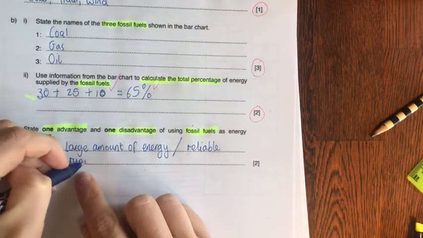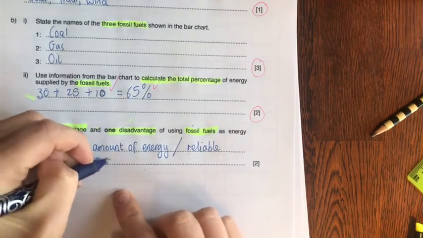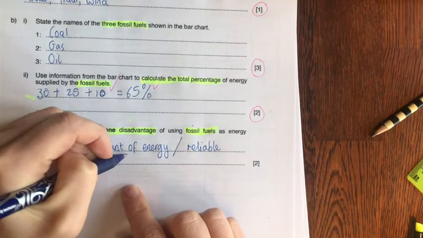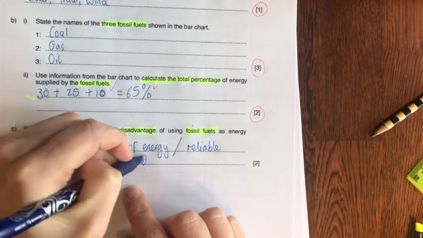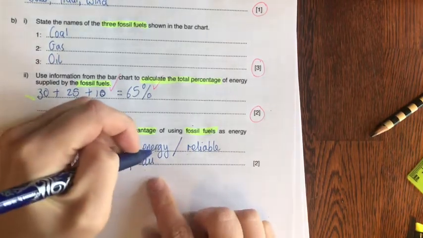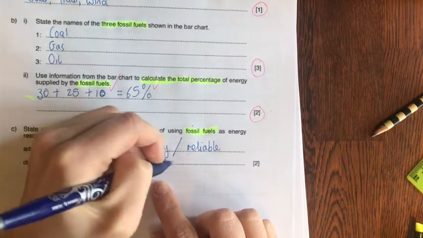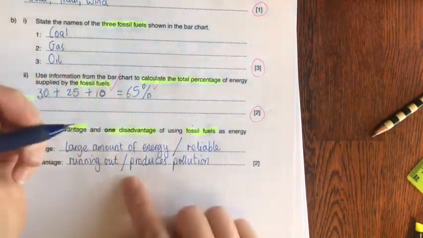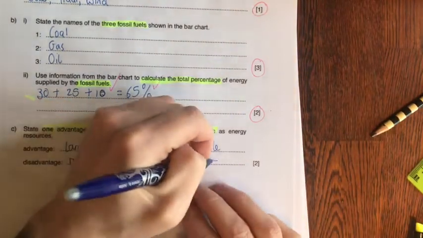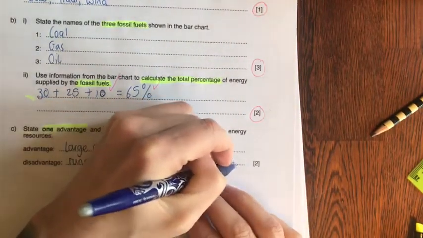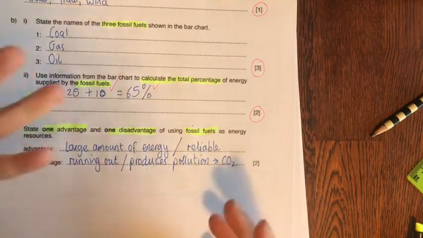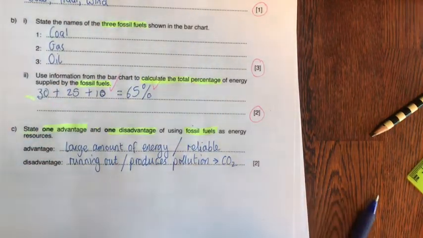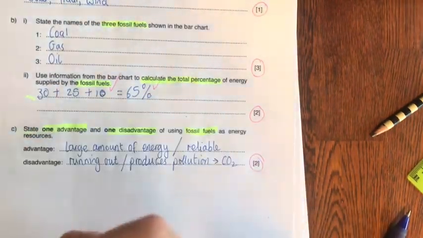So that's a really obvious one. Another obvious one is that it produces pollution. And the more you can show off your knowledge, the better, really. So if you're saying produces pollution, why not go ahead and mention CO2 if you have space, just to really show off your knowledge, guys. Okay, so that's 2 marks for that one.